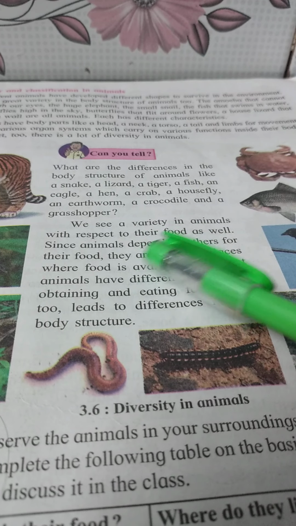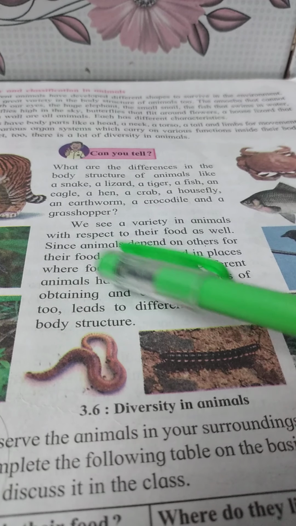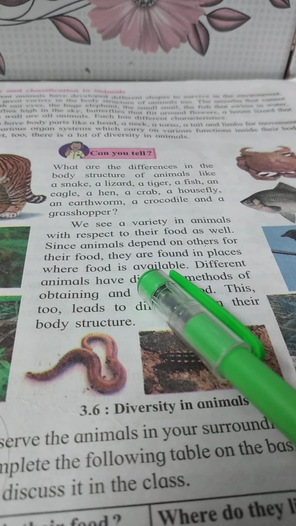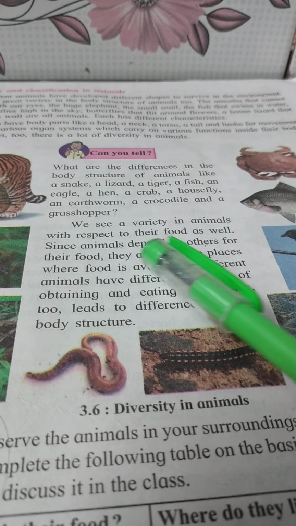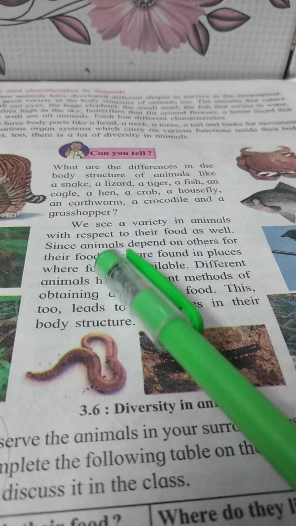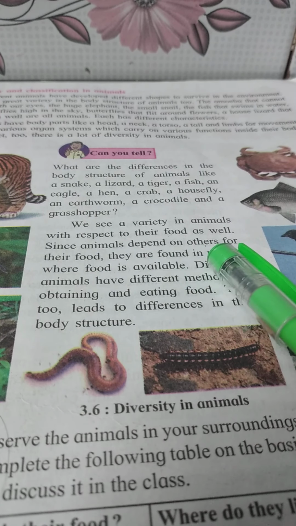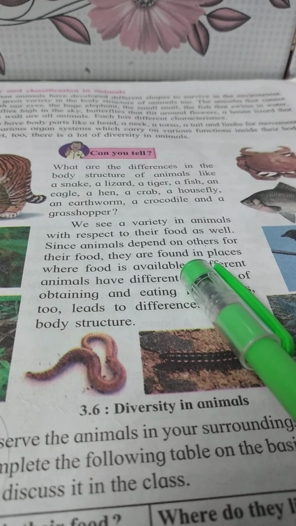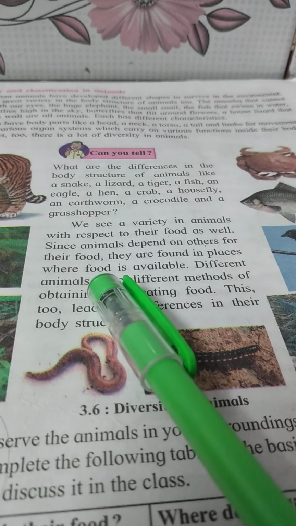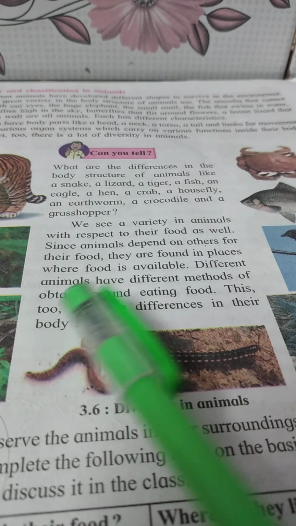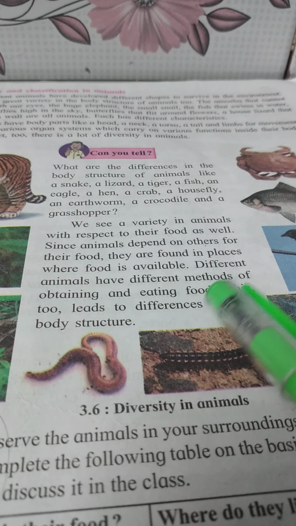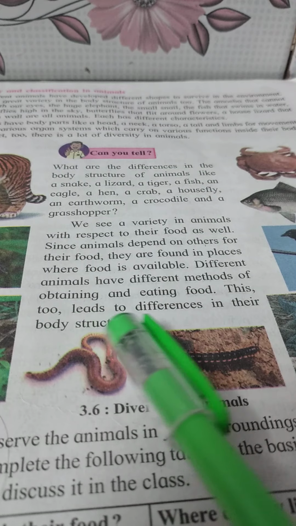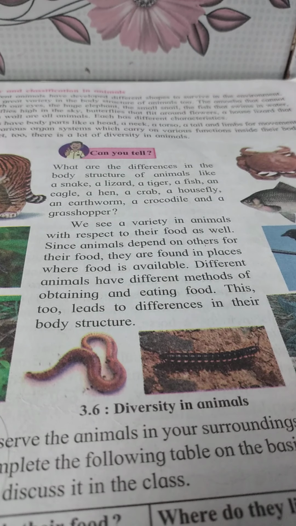We see a variety in animals with respect to their food as well. Since animals depend on others for their food, they are found in places where food is available. Different animals have different methods of obtaining and eating food. This too leads to differences in their body structure.